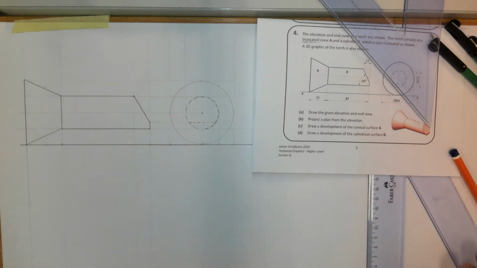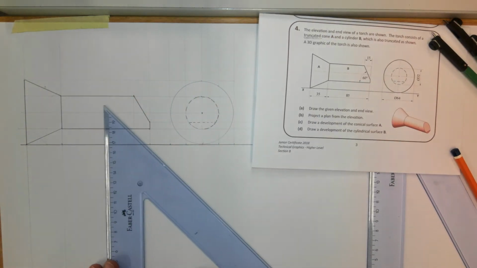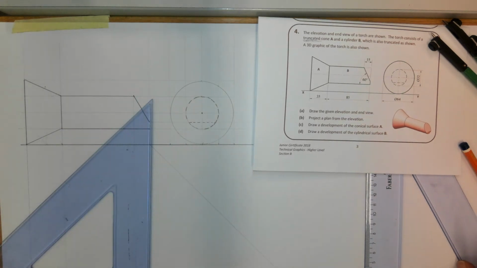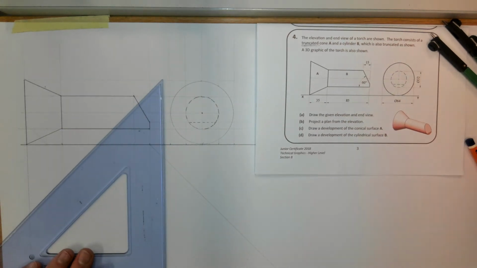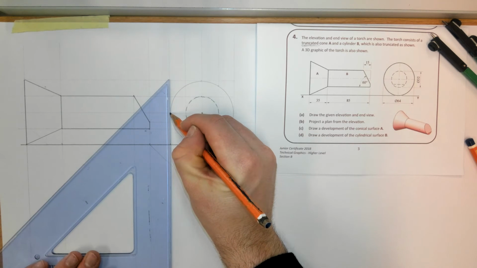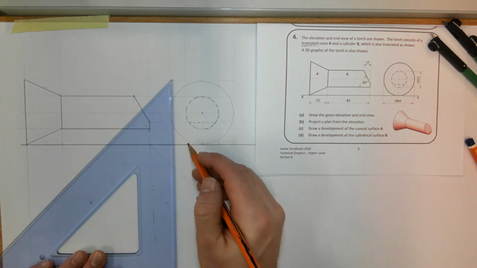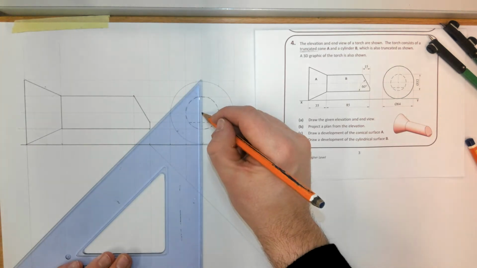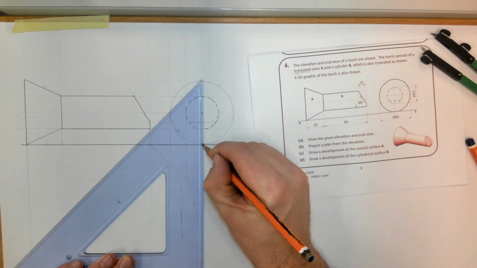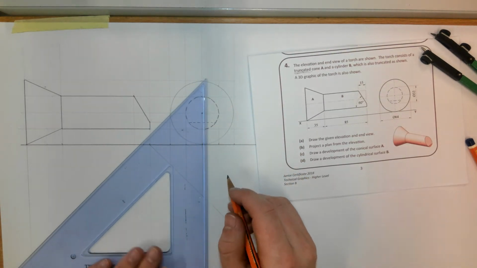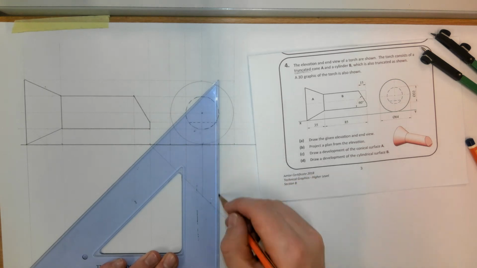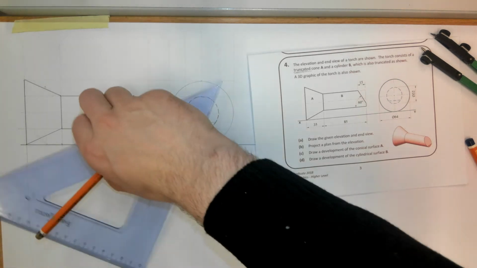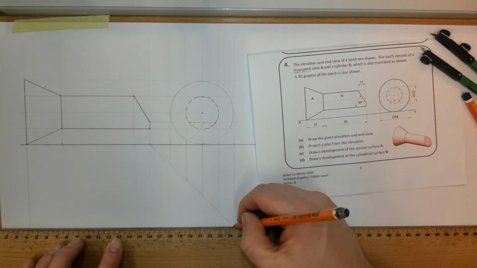Projecting our lines down, we're going to do a 45-degree line from the corner of the elevation, and we're going to take the limits of our circle down. So the limits of the circle down, I'm going to bring them across now.